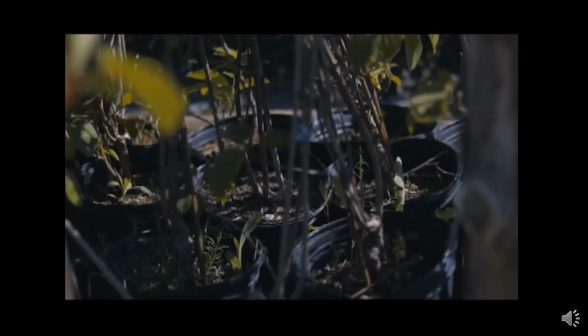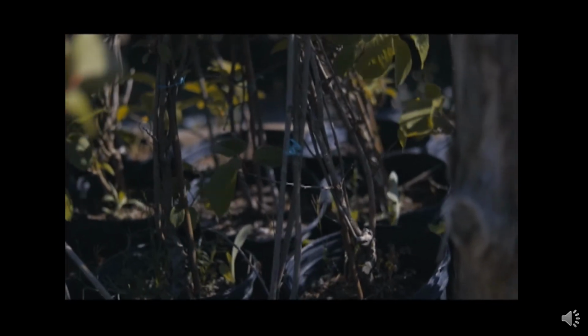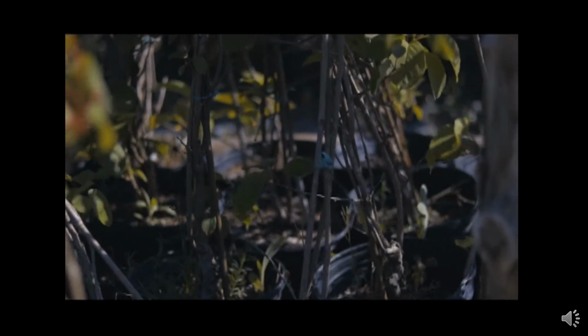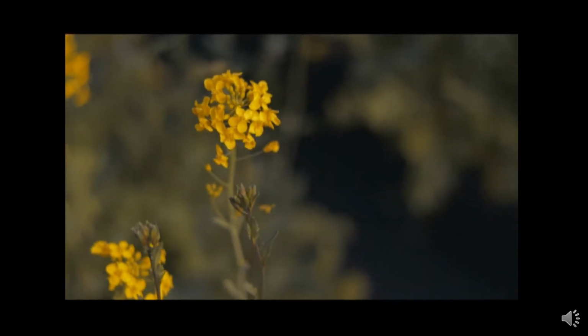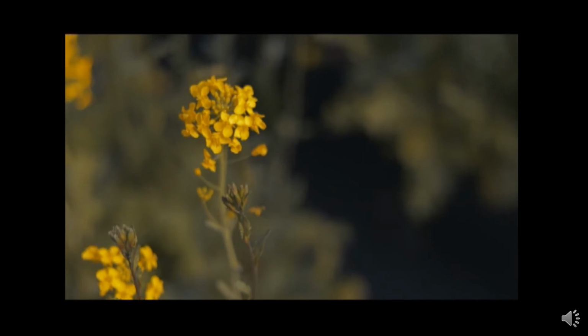Now, there are several parts to a basic plant structure. You have the roots, the stems, the leaves, flowers, and fruits. So let's start with the roots. The roots can be found at the bottom of each plant.